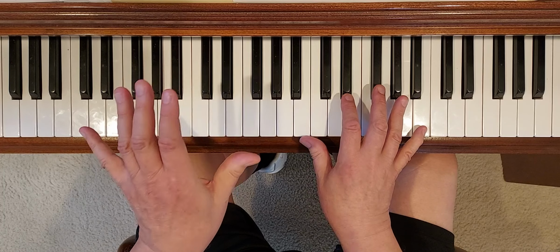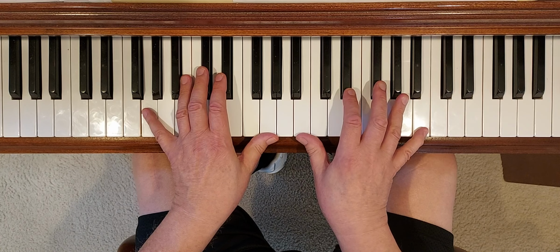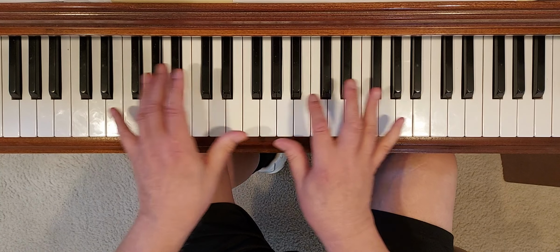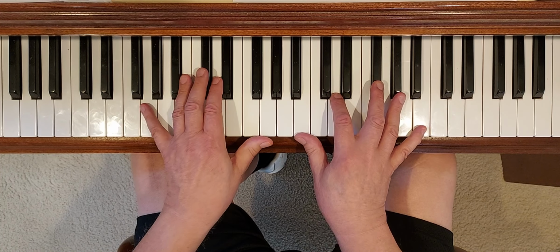But the framework is root octave in the left hand, 3rd in the right. And you can have a lot of fun with that. Understanding and learning your chords and learning the cycle, moving in parallel direction.